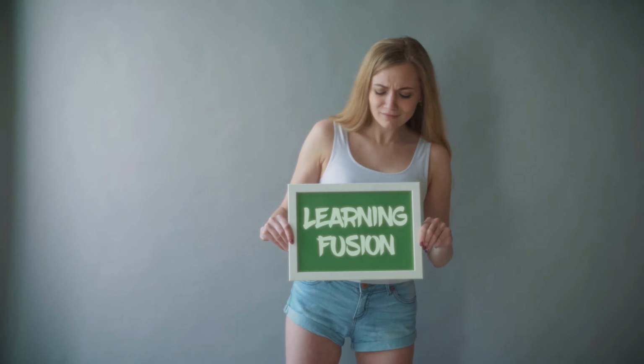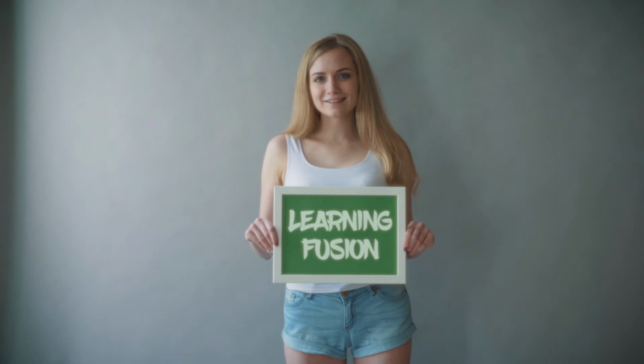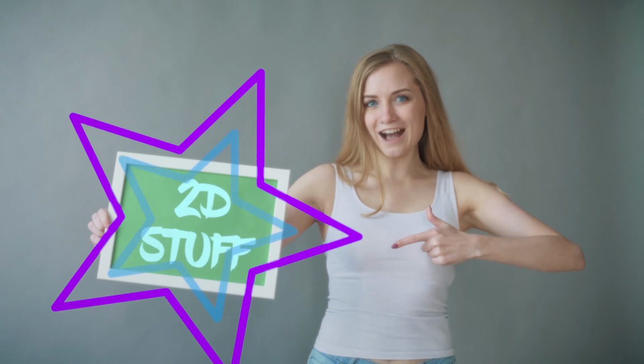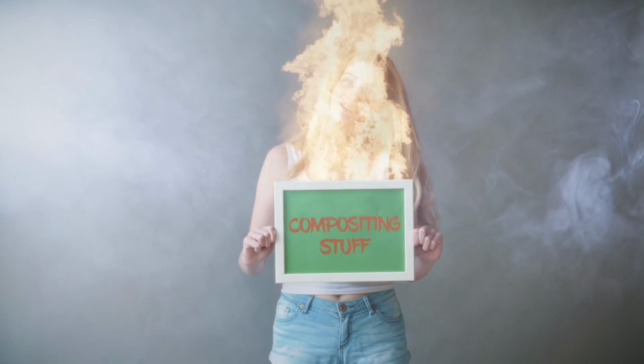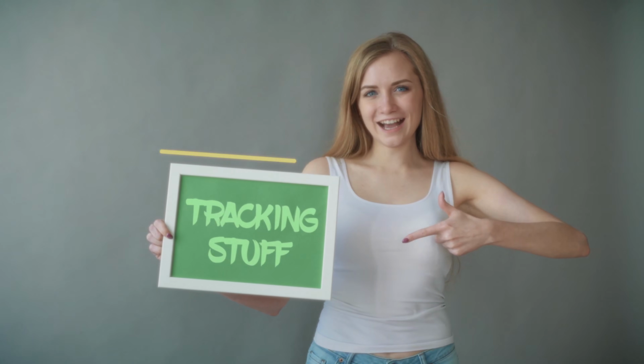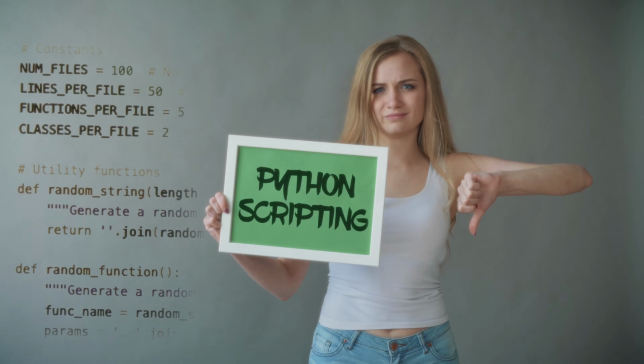We're learning fusion together. We'll learn 2D stuff and 3D stuff and particle stuff and compositing stuff, deep pixel stuff and tracking stuff, but not other stuff, but some other cool stuff, cause we're learning fusion together.